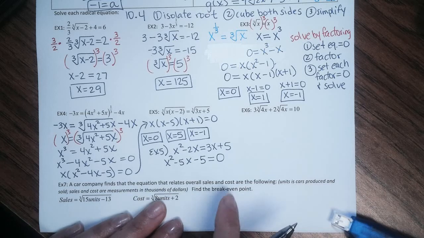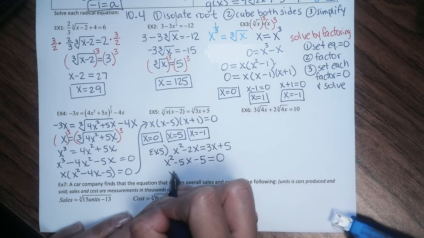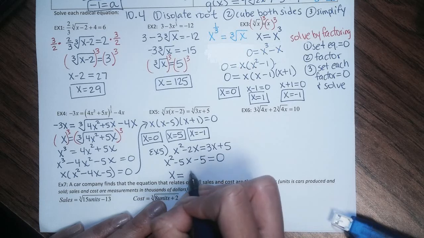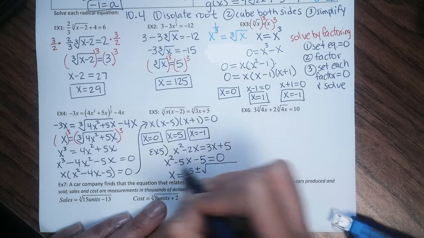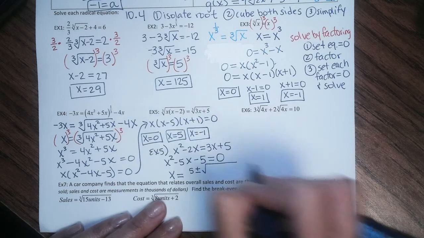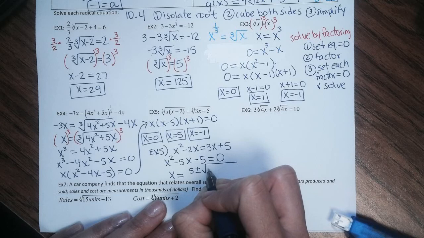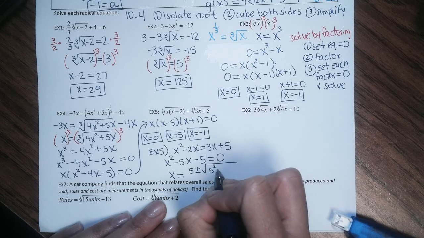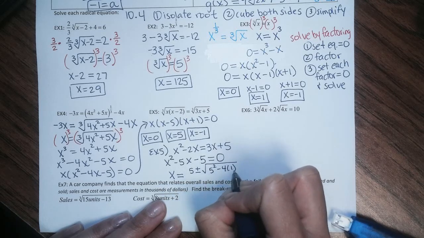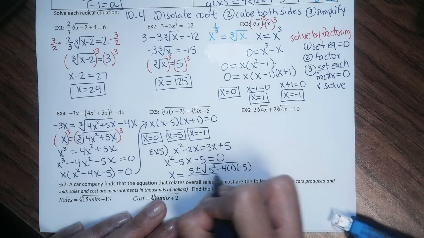Because it won't factor, you're supposed to use the quadratic formula. So let me just tell you what you should have done: x equals negative b plus or minus the square root. But if you want to make a note, just cross it out. It's not on the test this semester.